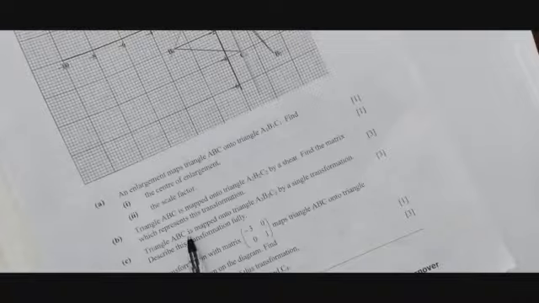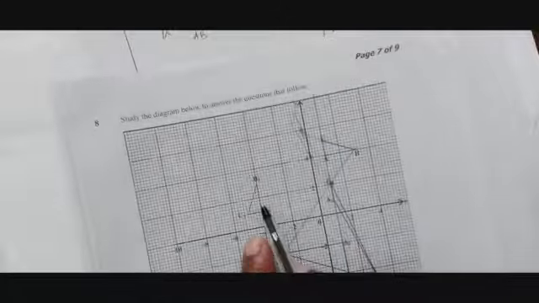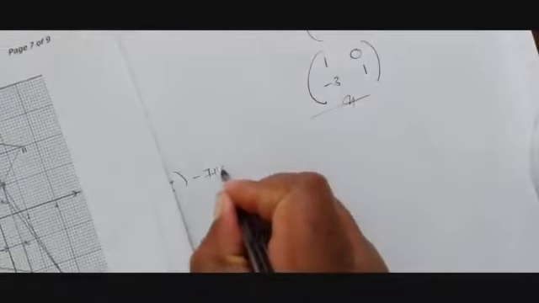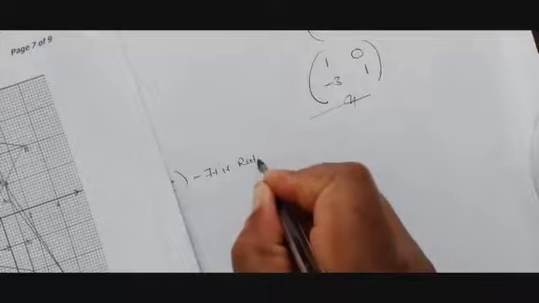C. What is C? We are saying triangle ABC is mapped onto triangle A3, B3, C3 by a single transformation. Describe this transformation. If you look at this triangle onto this one, you agree that this is a rotation. It has been rotated. So from here it comes there. So you need to acknowledge that it is rotation, then state the angle of rotation and direction.